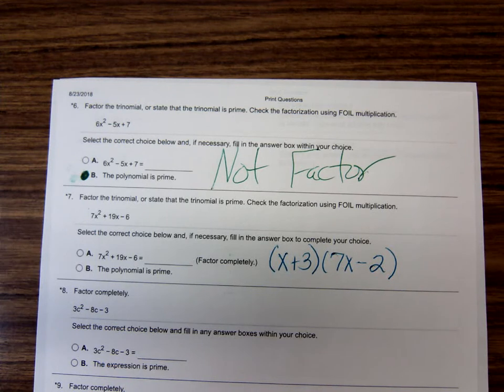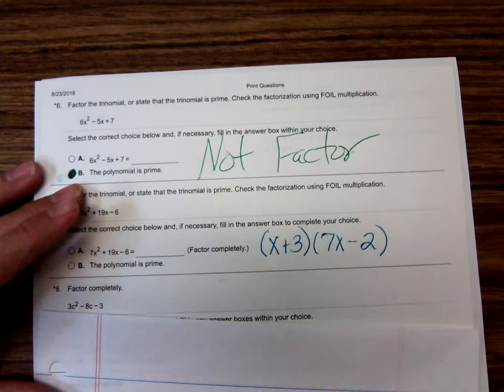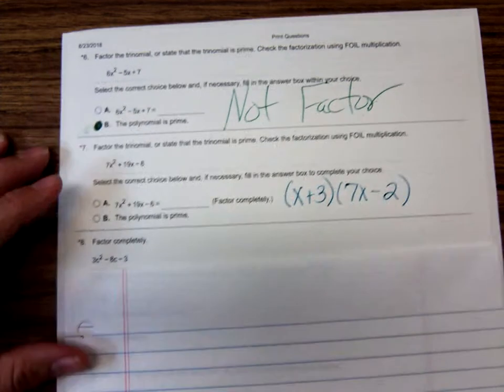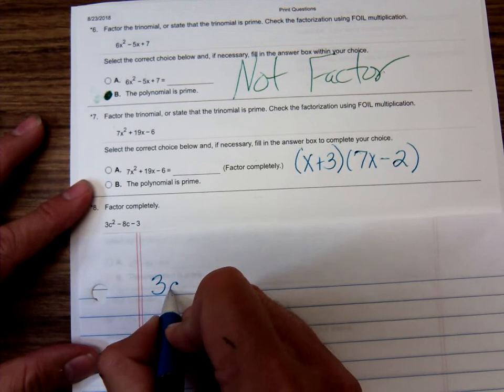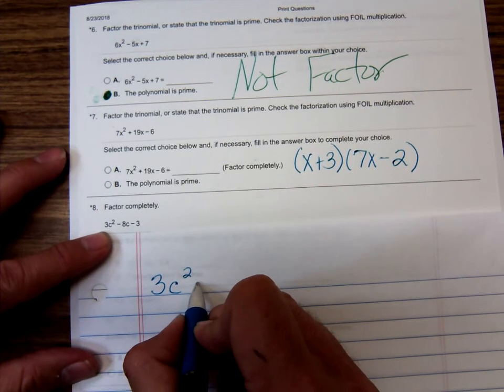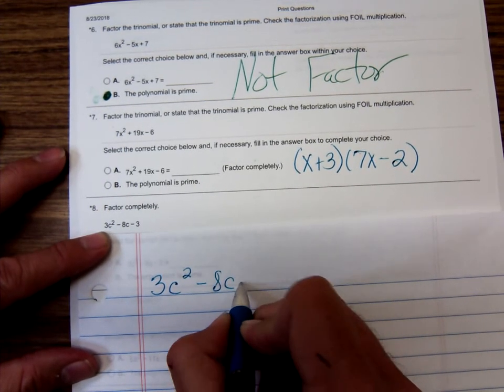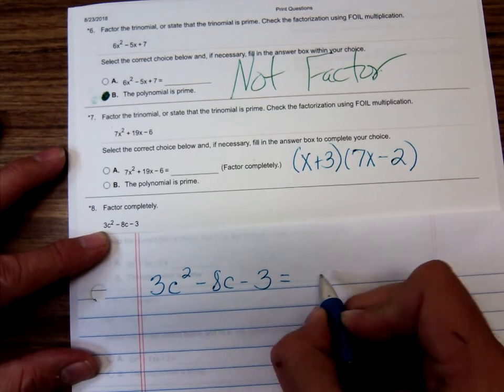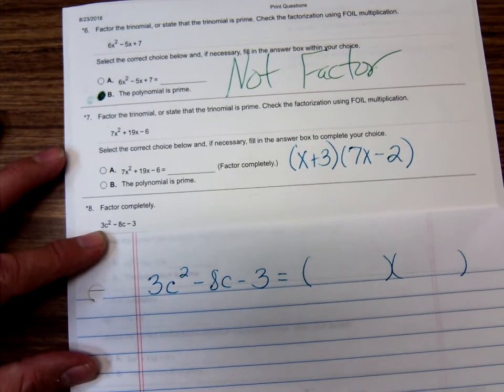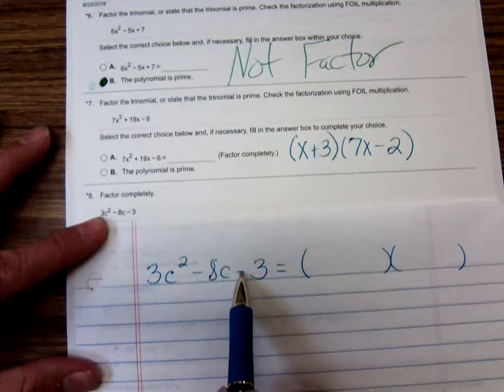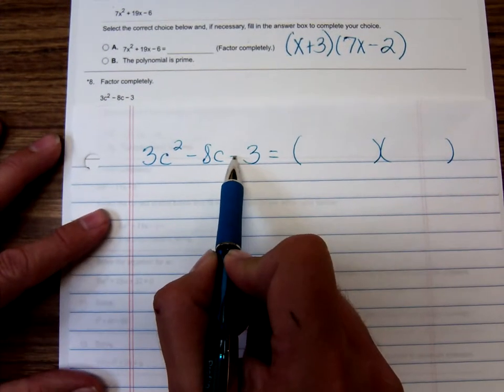What about this next one? Just sort of flying through this list of problems. It's hard to see the small print. 3c squared minus 8c minus 3. Draw my 2 sets of parentheses. Second sign is minus, so that means a plus and a minus. I'll wait to fill them in.